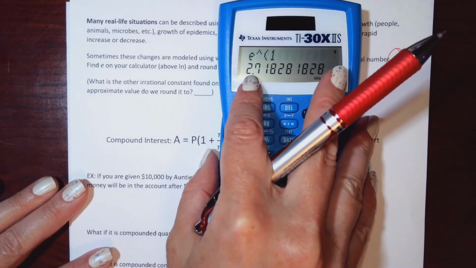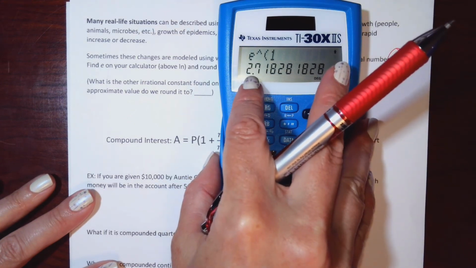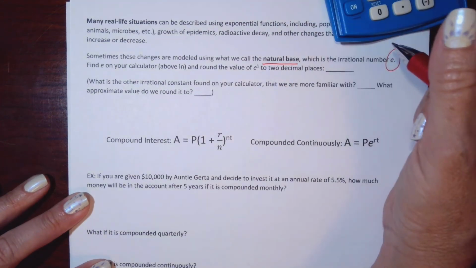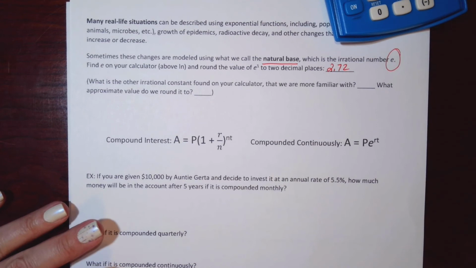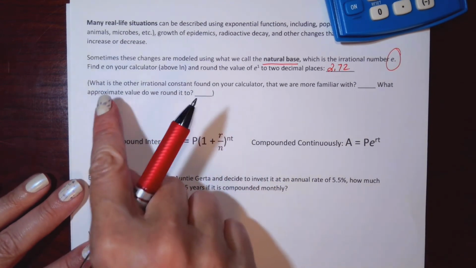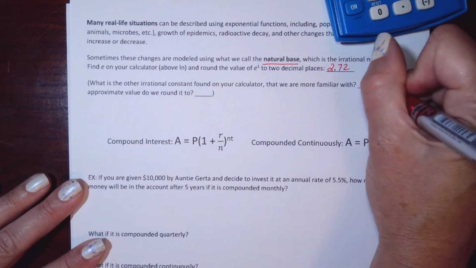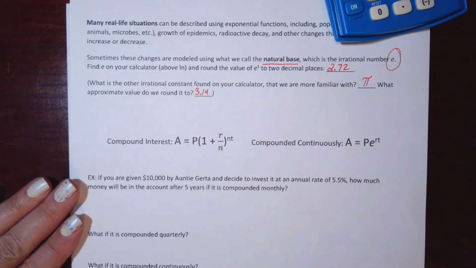But we need something that we can round it to and use. So when we talk about e, we talk about it as 2.72. Just like we talk about pi as 3.14, we're going to round e to 2.72. Now we don't use the rounded value of e unless we're told to. We use the button for e. What's the other irrational constant? Well, that's pi, and we usually round pi to 3.14.